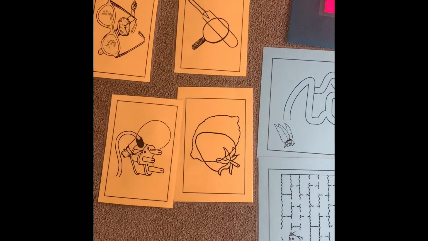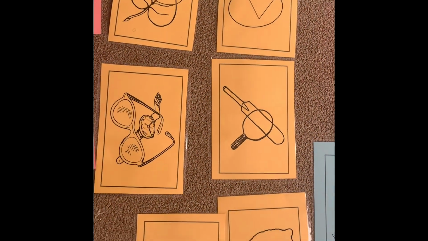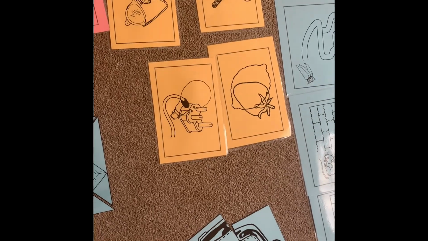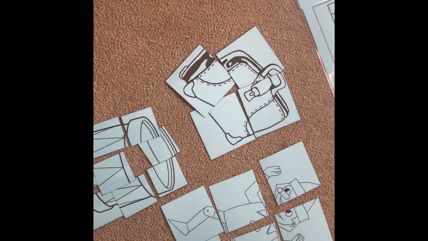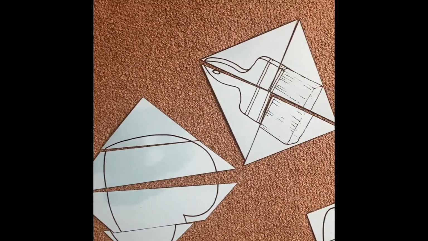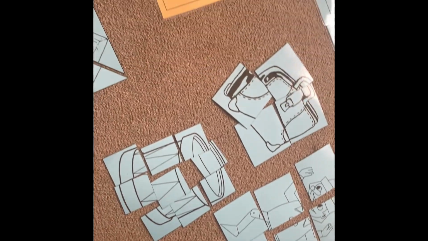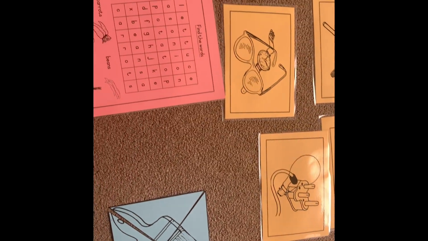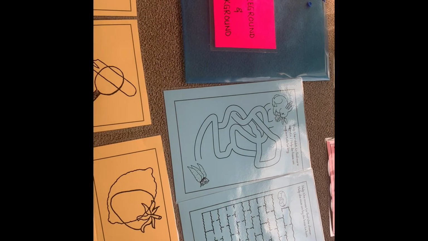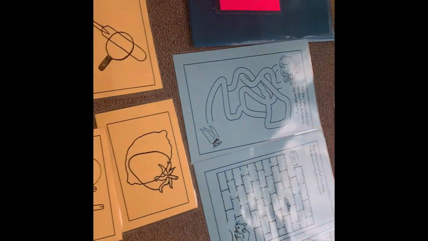We then have your overlapping objects. And there is 6 of them. And then we have your picture puzzles. And there is 5 of them. And then finally, we have find the word. Find the words cards, and there is 5 of them. And that is everything that you will need for your visual foreground and background.